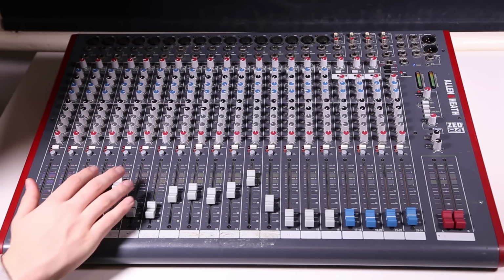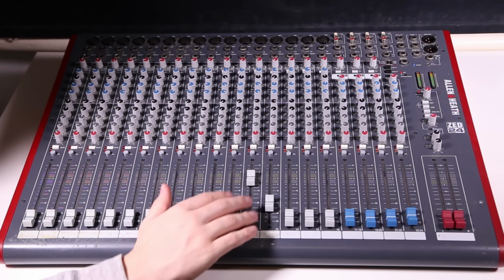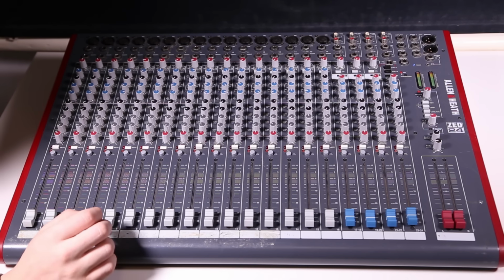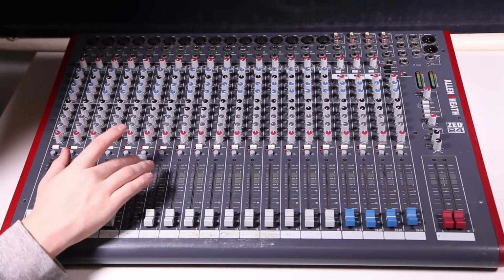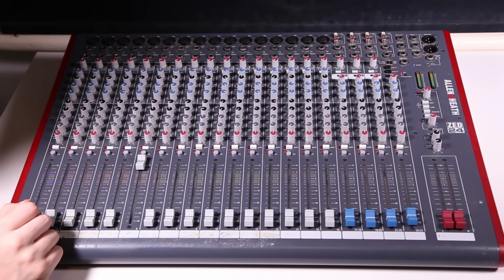Starts at 0 down here, obviously that's having no sound come out at all. And then the max sound, the loudest volume you can get from that particular instrument, is all the way at the top. So that kind of makes sense.